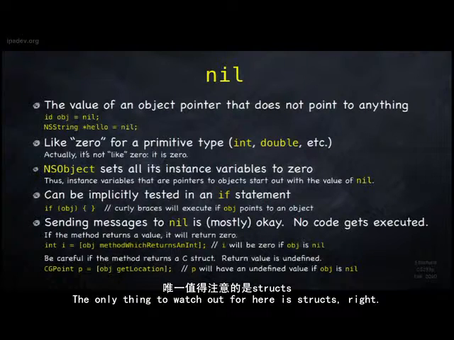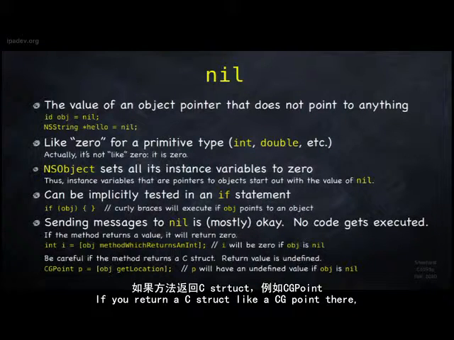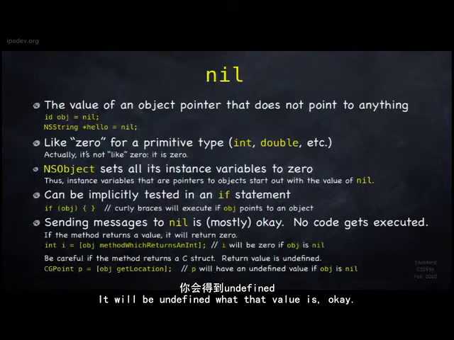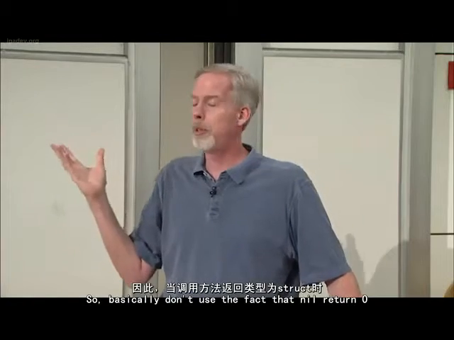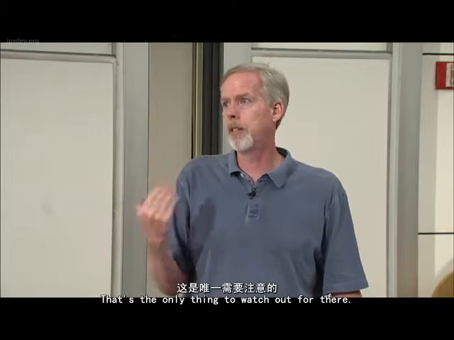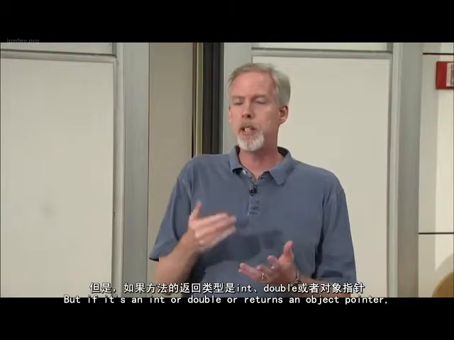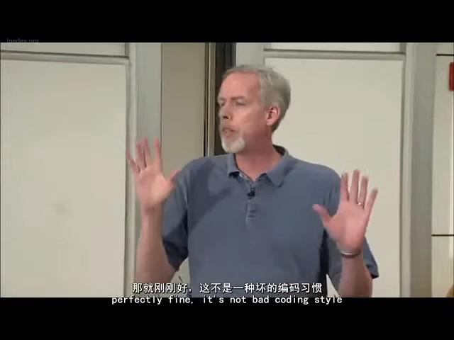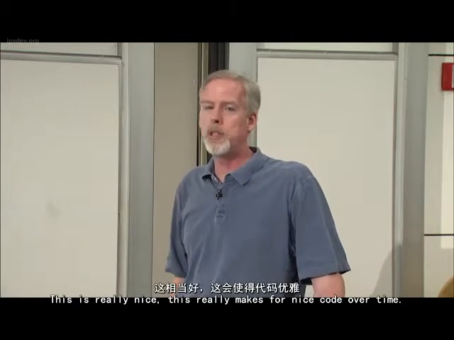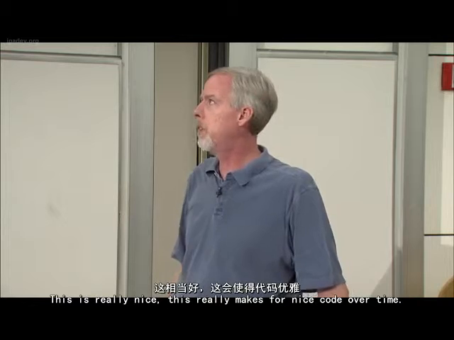The only thing to watch out for here is structs. If you return a C struct, like a CGPoint there, that will not have all its members zeroed out. It'll be undefined what that value is. So basically, don't use the fact that nil returns 0 if the return value is a struct. That's the only thing to watch out for there. But if it's an int or double or returns an object pointer, perfectly fine. It's not bad coding style to do that. It's very valuable, and you'll see how this works. This really makes for nice code over time.